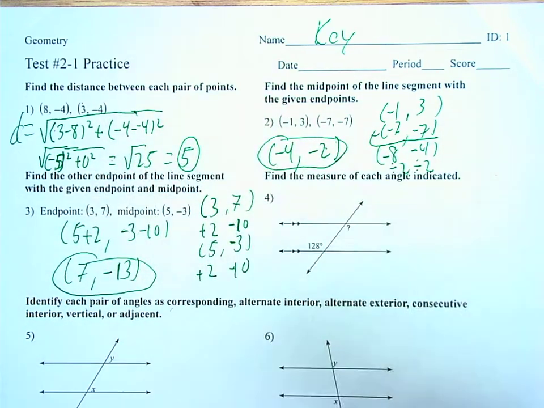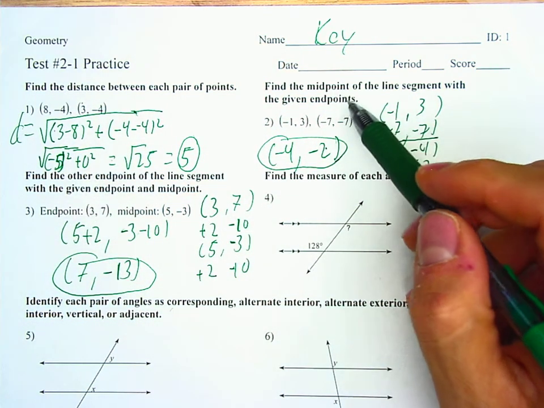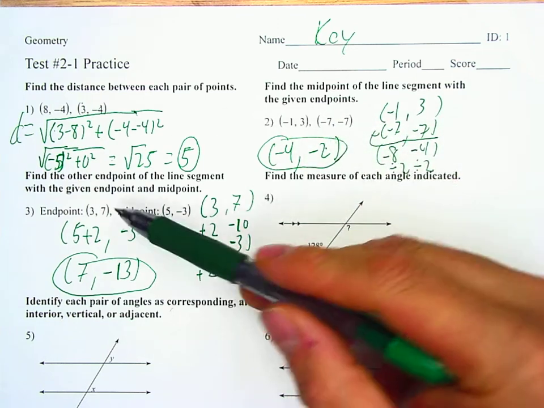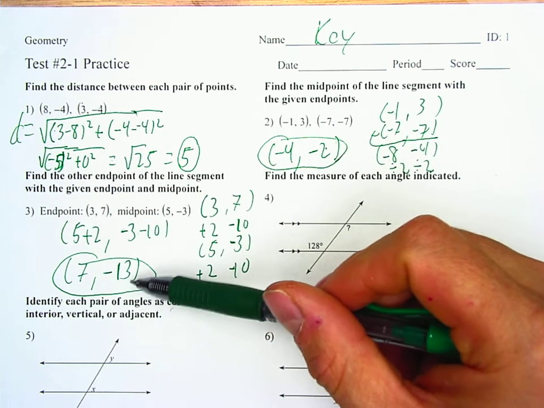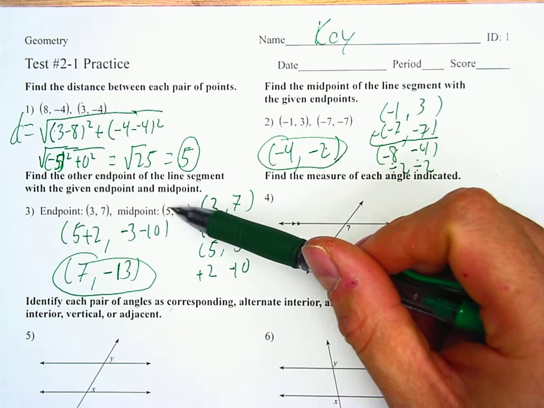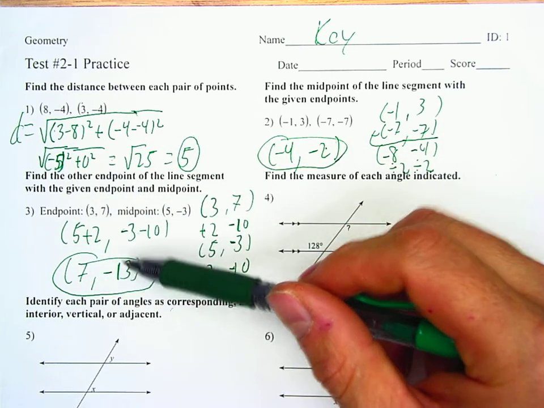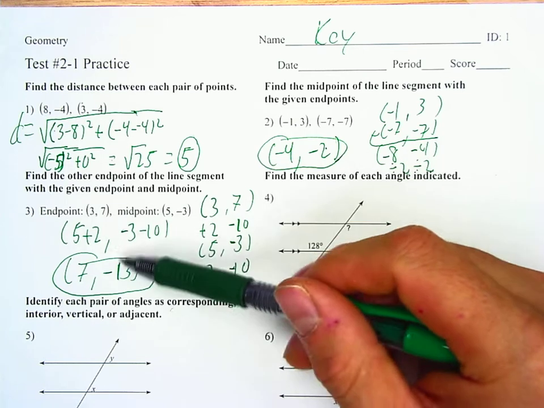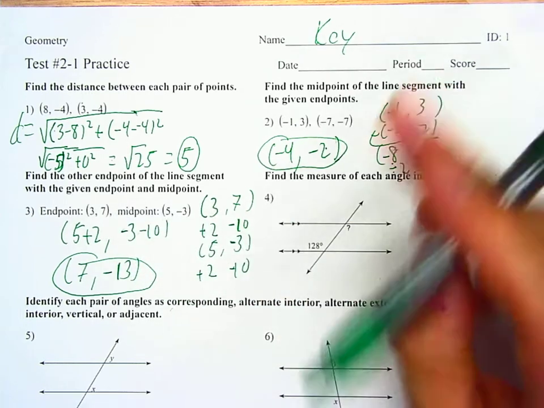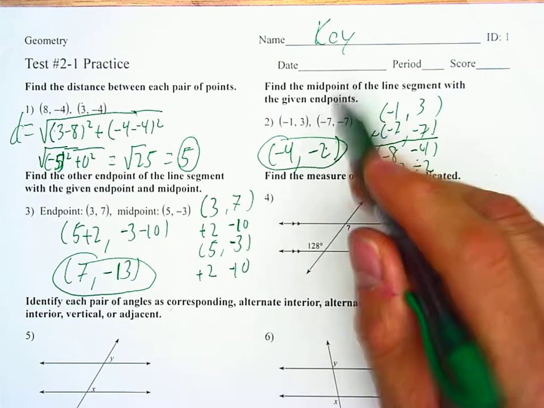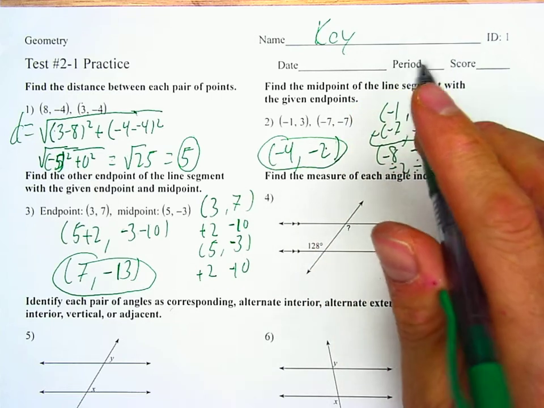With this question, we're doing somewhat the opposite of question 2. So here we're looking for the other endpoint to make this the middle. So 5 is halfway between 3 and 7. And -3 is halfway between -13 and +7. Whereas here we're looking for the middle value between the two numbers. Keep that in mind when you're working the question.